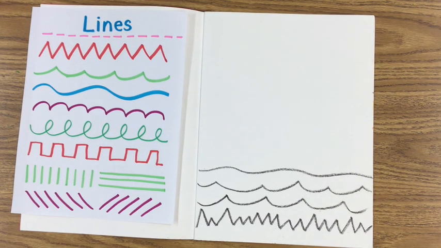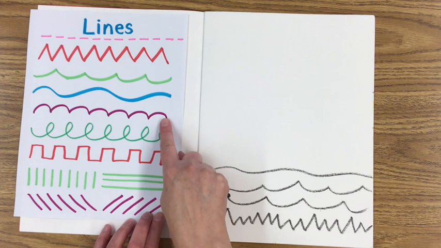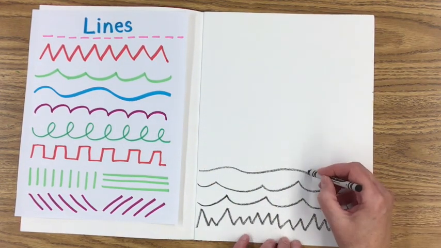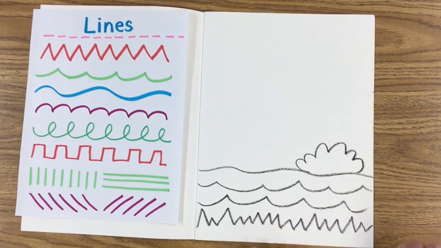Next to the shoreline, we'll put some shrubs or some small bushes. Let's use the bumpy line and a loop-de-loo. I'm going to start over here on the right side, and I'm going to do a bumpy line that comes up and comes right back down.